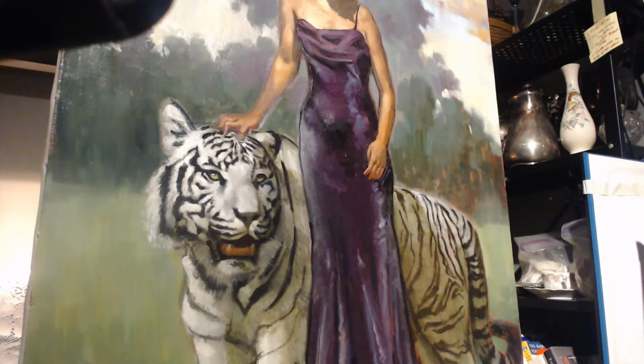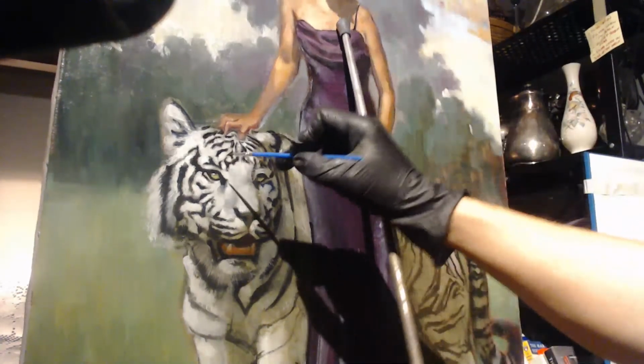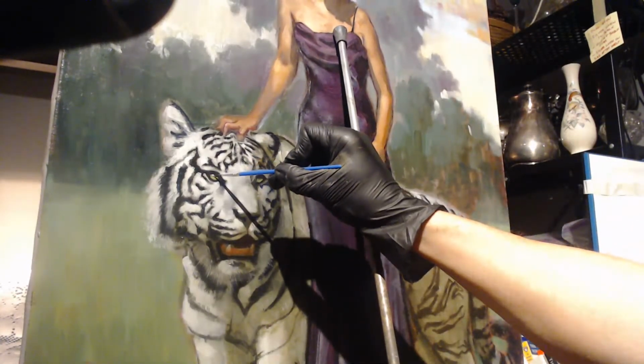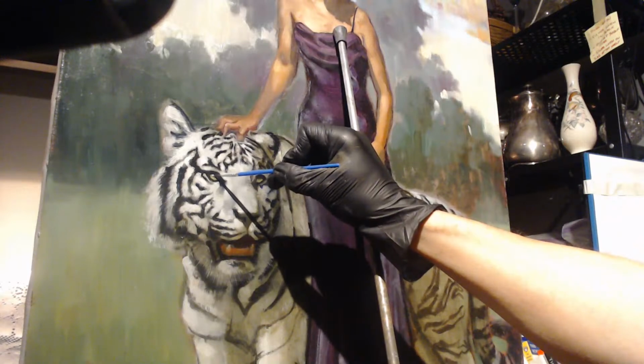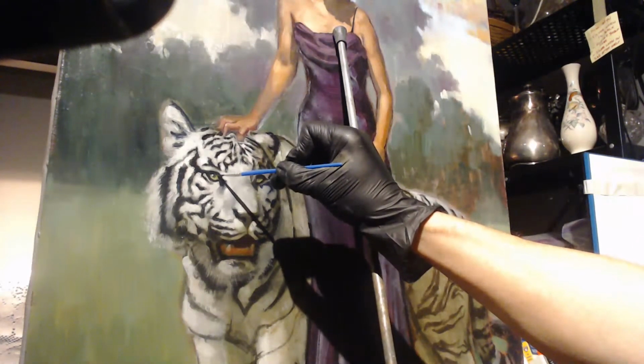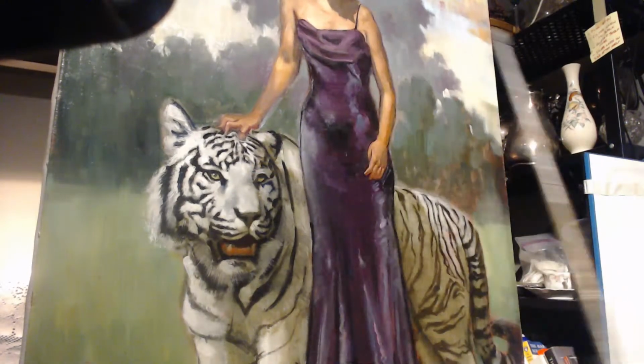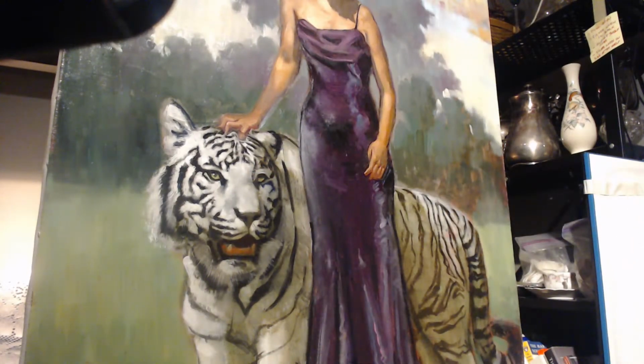All right, I don't think tiger eyes are the same as kitty cat eyes. I don't know if they get the little slashes. I should probably look that up. But I'm not going to stop my yammering to do that just yet.